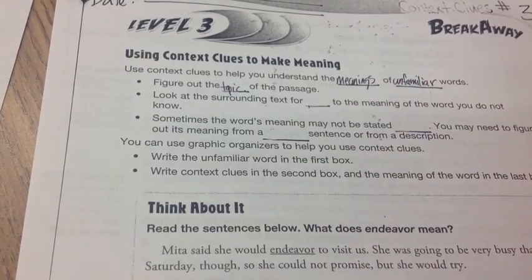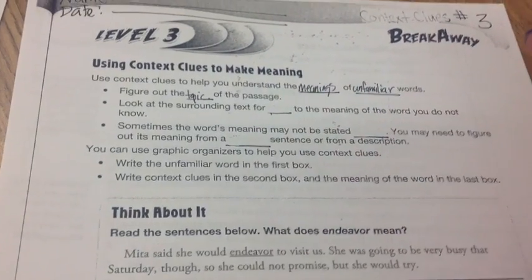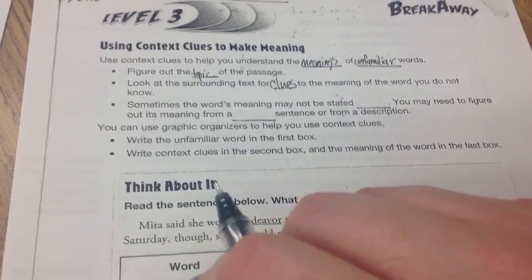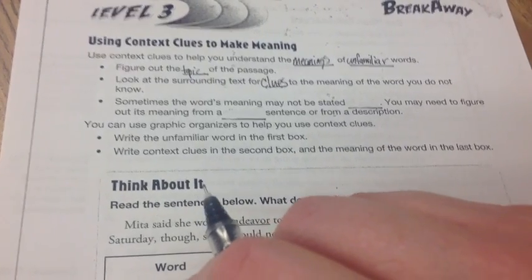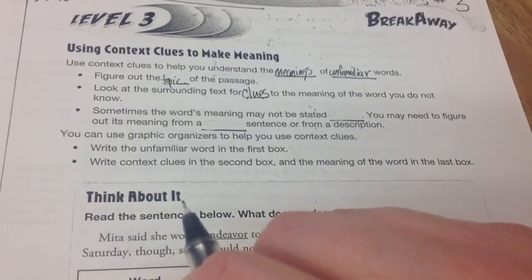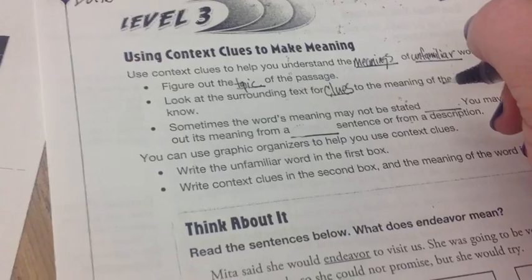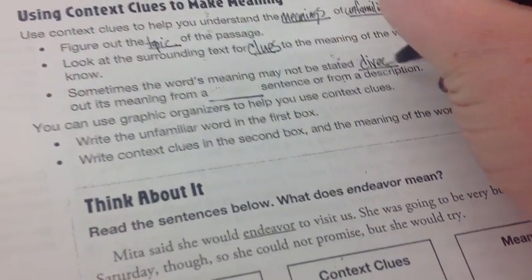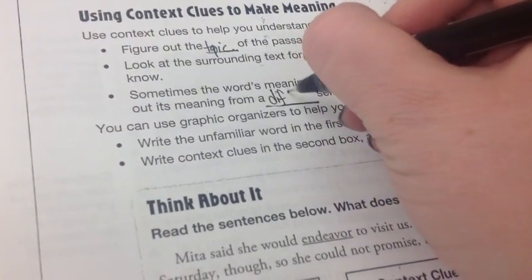Now, look at the surrounding text for clues to the meaning of the word you do not know. Go ahead and write in clues. Sometimes the word's meaning may not be stated directly. You may need to figure out its meaning from a different sentence or from a description. Let's write those in. The first one is directly. The second one is different.